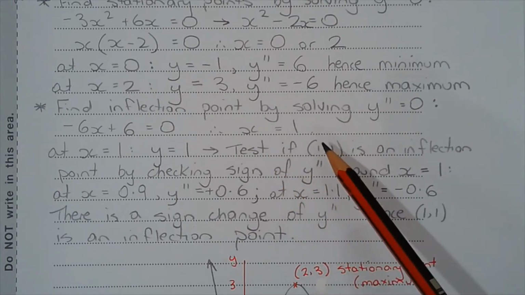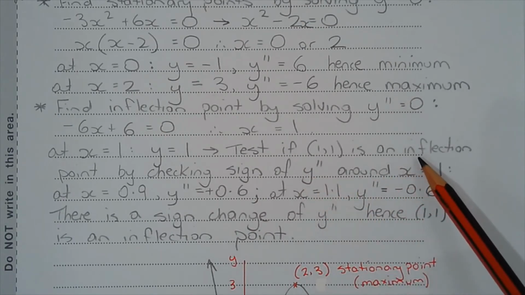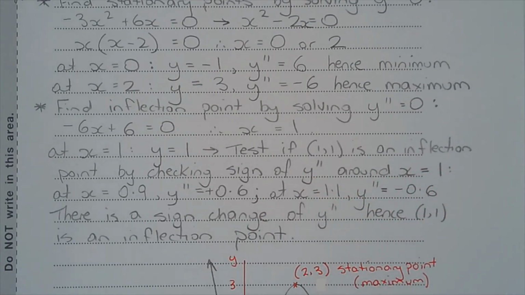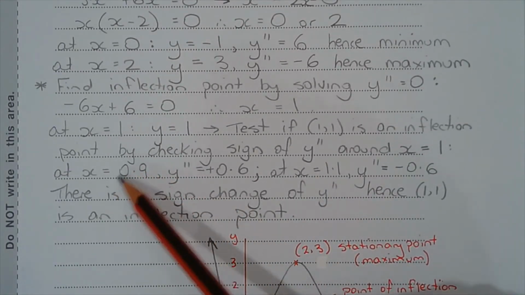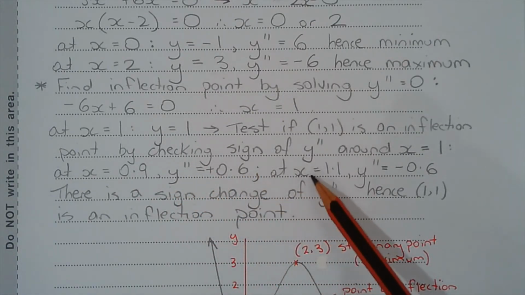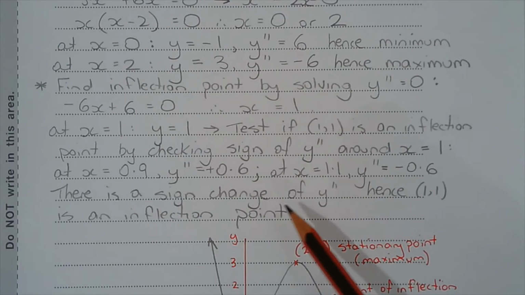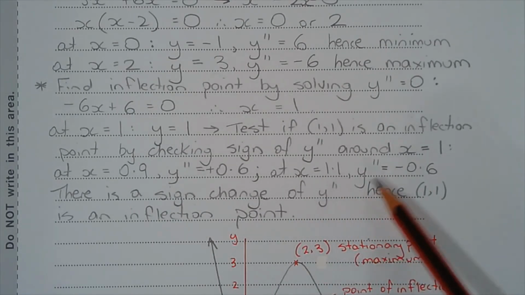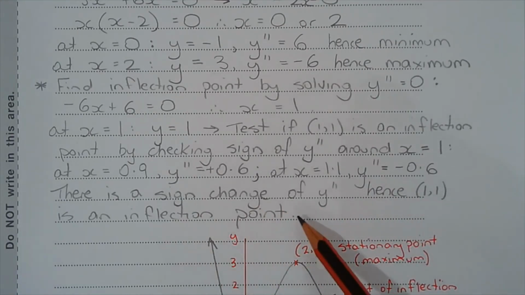So let's test if (1, 1) is in fact an inflection point by checking the sign of the second derivative around x equals 1. We don't need large values of x, just slightly to the left or to the right of x equals 1 is sufficient. So at x equals 0.9, the second derivative, y double dash, is equal to positive 0.6. And at x equals 1.1, the second derivative is equal to negative 0.6. So there is a sign change of the second derivative around the possible inflection point. Hence, the coordinate (1, 1) is an inflection point.